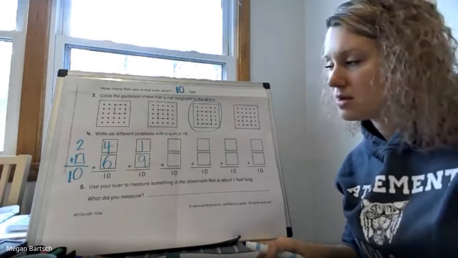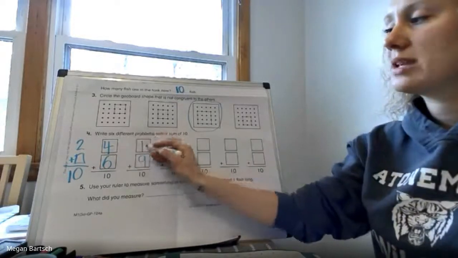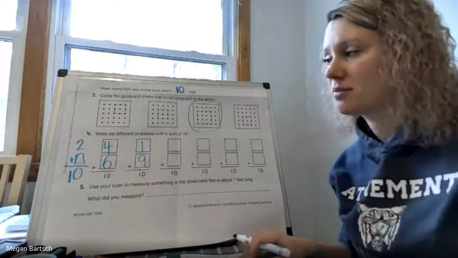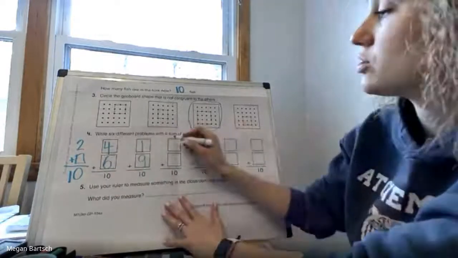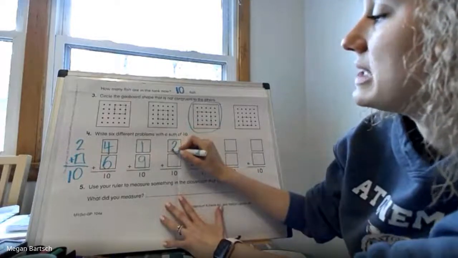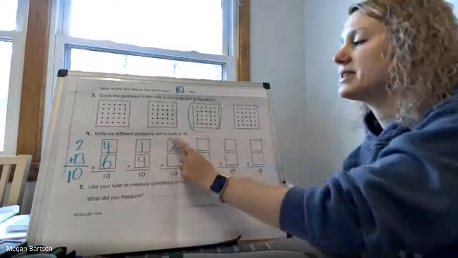All right, we did 4, we did 1. We have to pick a different number. Should we do 2 like the one I showed you over here? Sure, let's do 2. We have to do 6 different. That means we can't have the same numbers on the top.